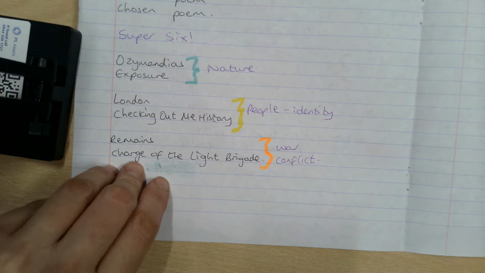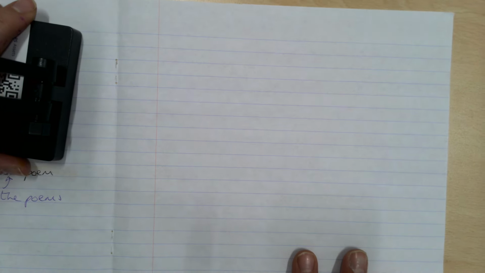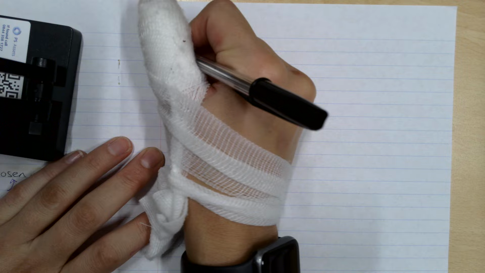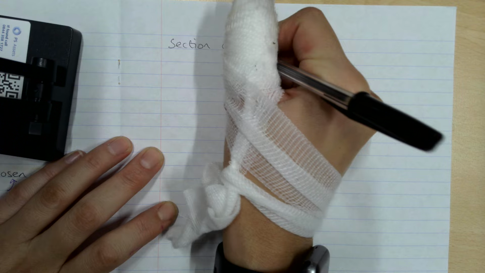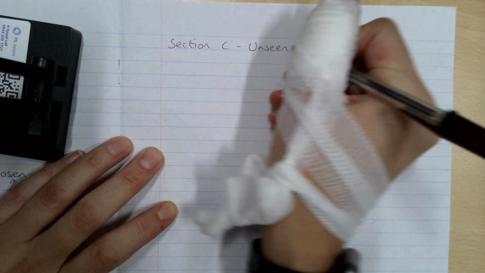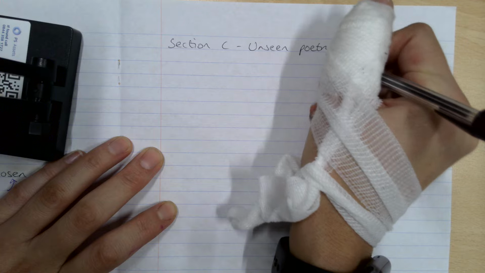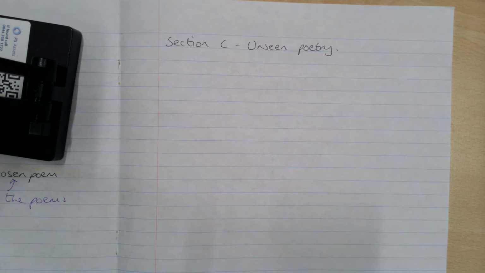Right then, the last section, the section that I think people find the most daunting or worrying, is section C, and it is the unseen poetry. Because it's unseen, I think that's why people worry about it the most, but actually it's the one where people tend to do the best. And I think you've got to have that trust in yourself that you know what you're doing, and that confidence that you can do really, really well with this one.